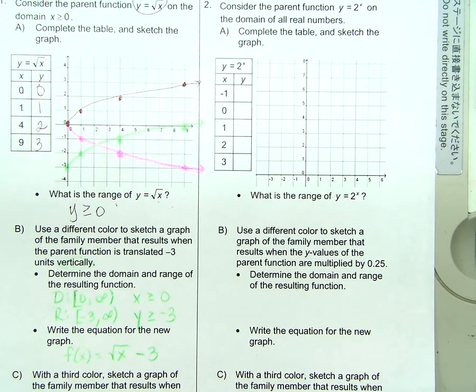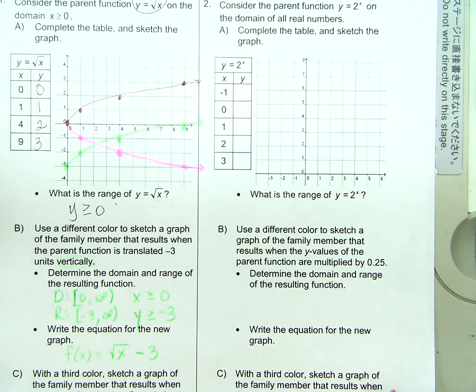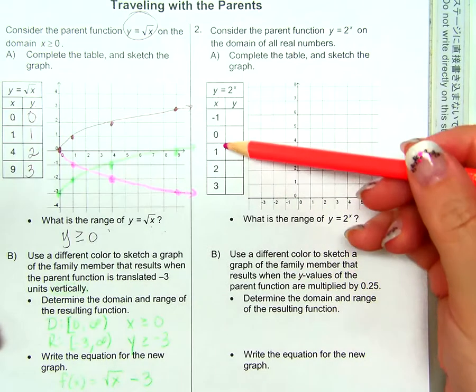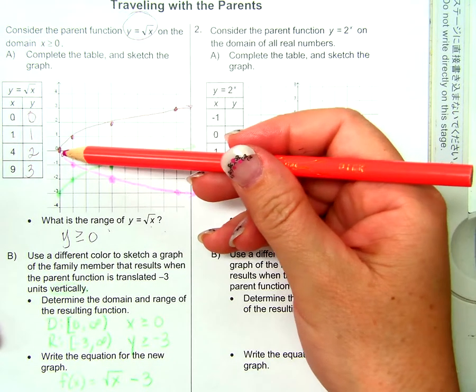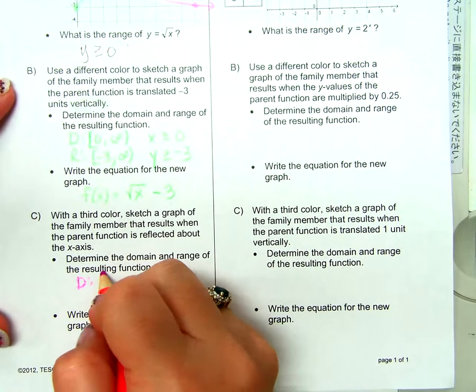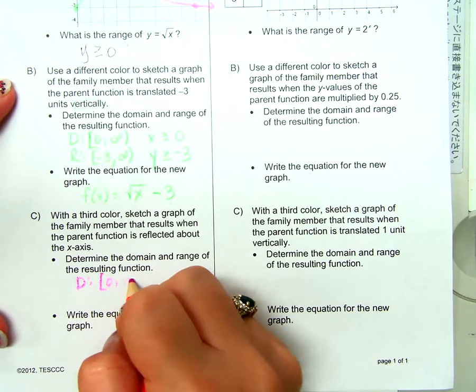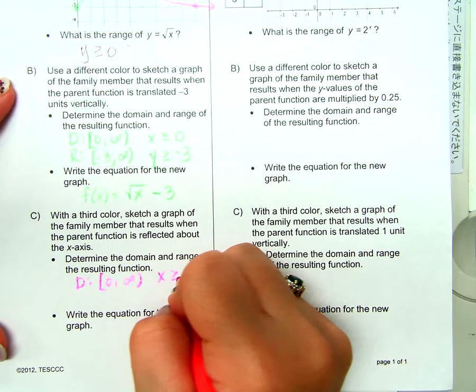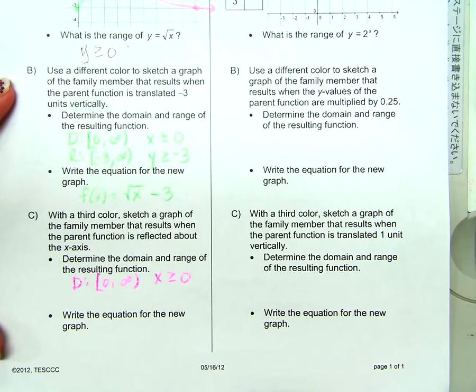What do you think? What is the new domain and range of this function? So how far to the left does it go? To 0. How far to the right does it go? So did the domain change? It goes from 0 to infinity. Or x is greater than or equal to 0. Right?